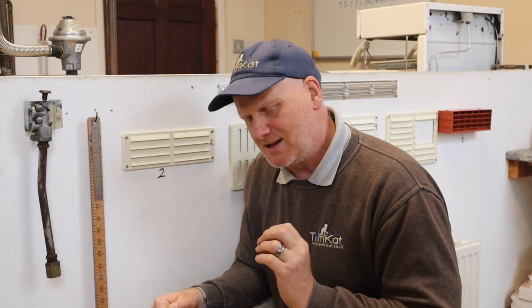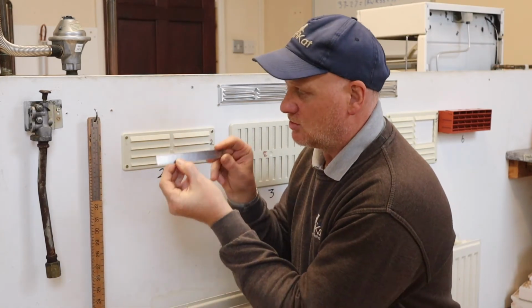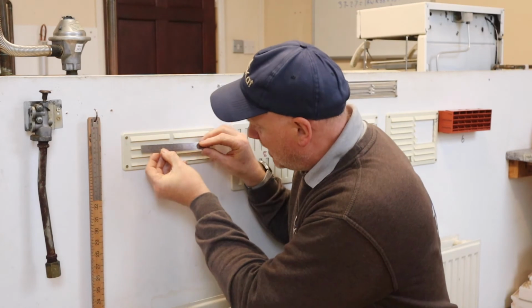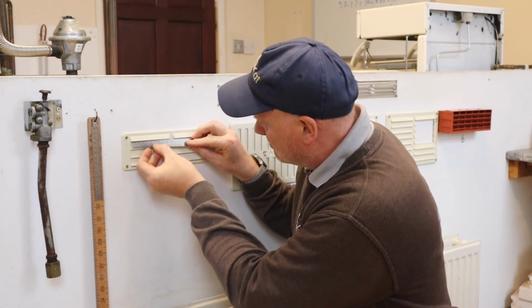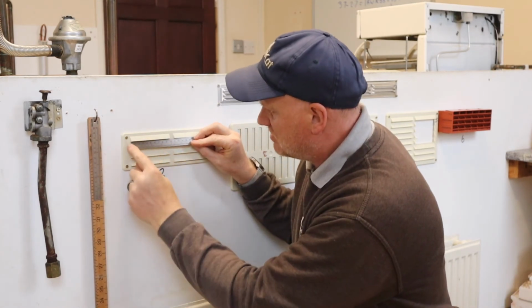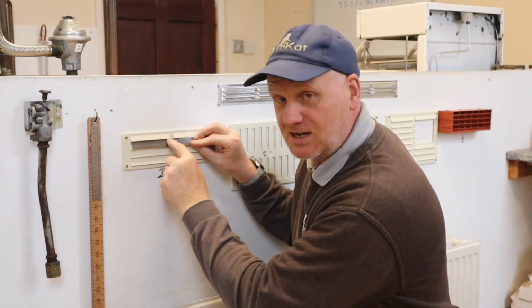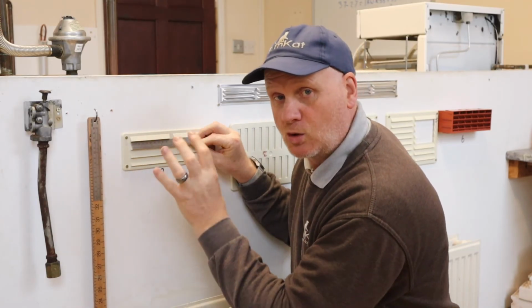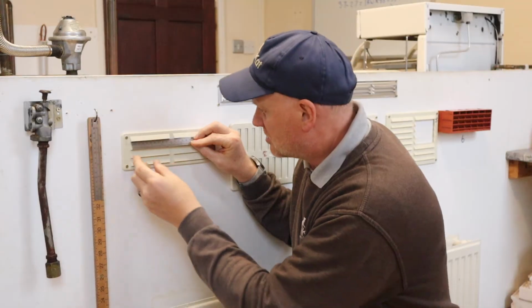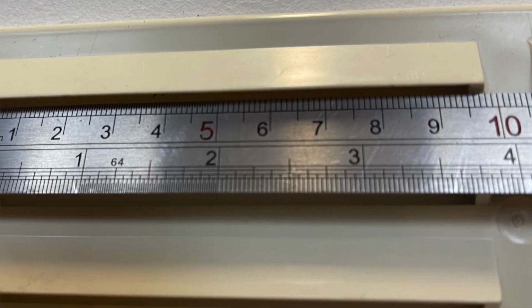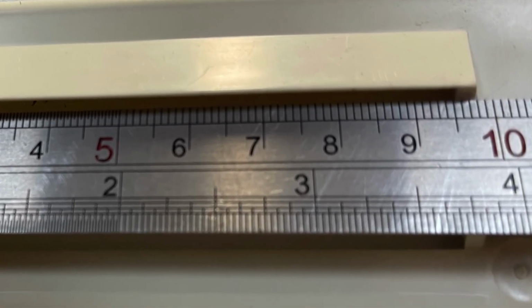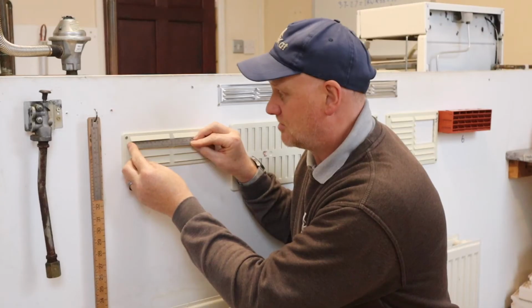It's quite easy. So the first thing we need to do is measure using a steel rule inside the air vent, and we actually measure it from inside the hole. So the hole itself, none of the frame measurements. So the inside of this air vent is 95 millimeters.